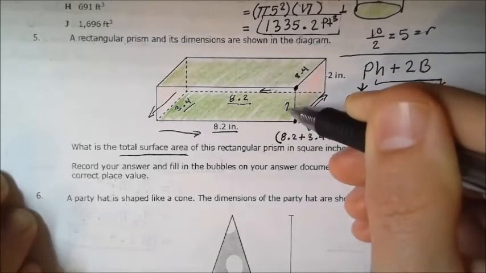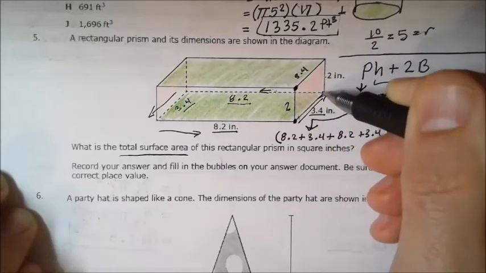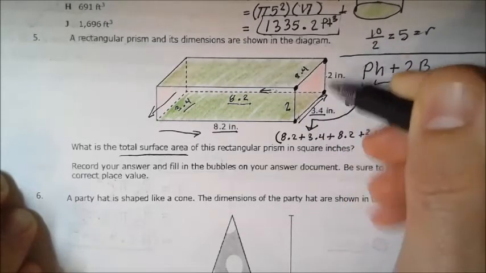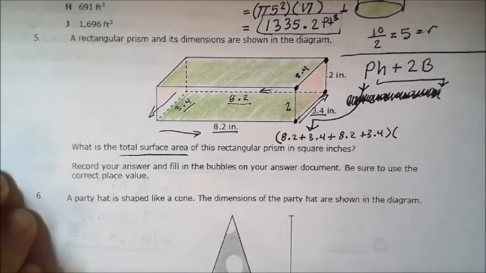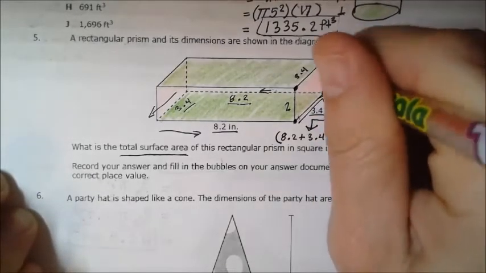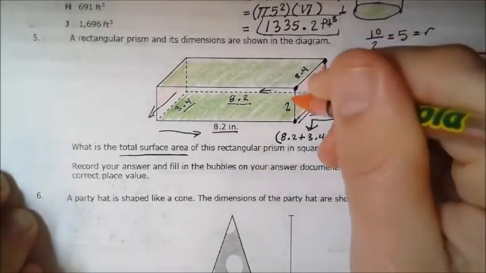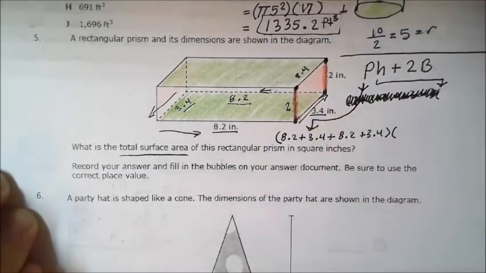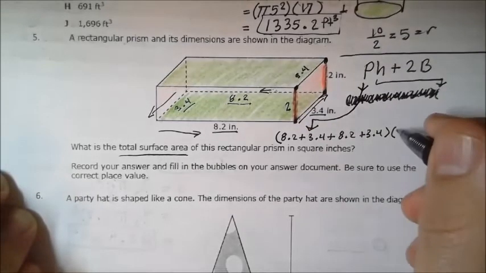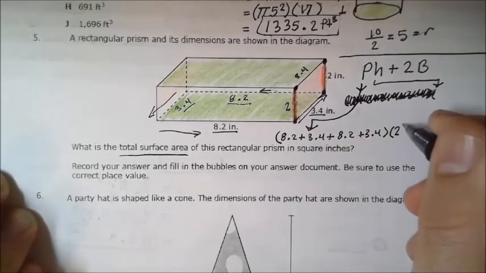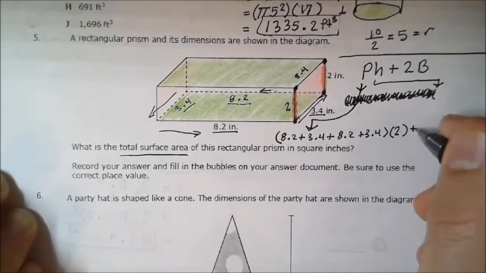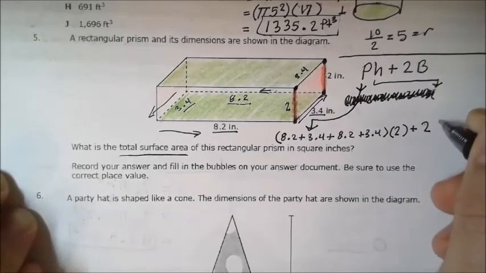Notice that I got 2 written over here, and that's because this back side also shows that it's 2. So that's my height. I'm going to highlight that for you. These are the distance between my 2 bases, right here and right here. So let's write that in. We have multiplied times 2, plus 2 times the area of the base.